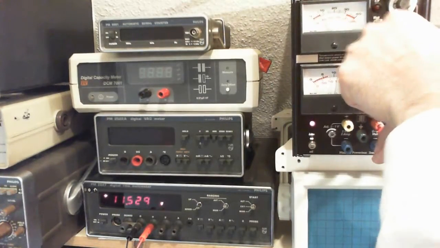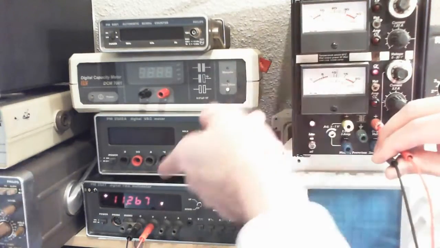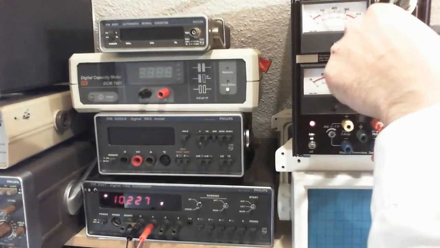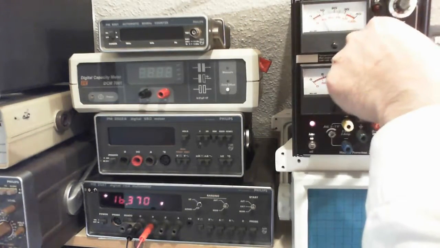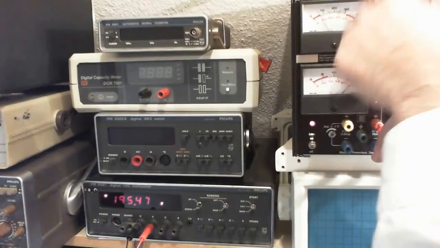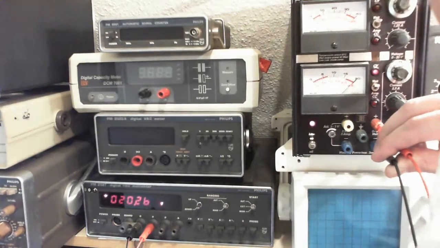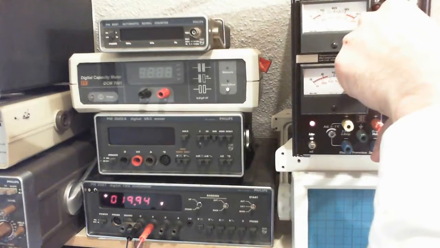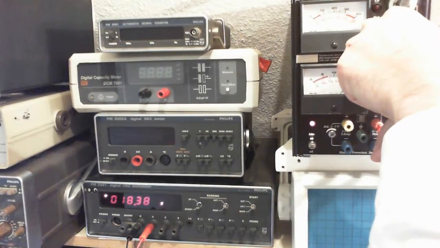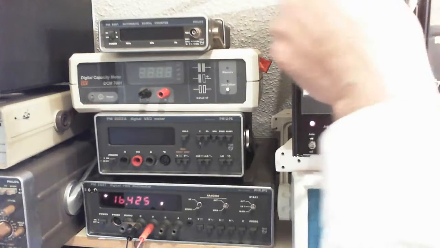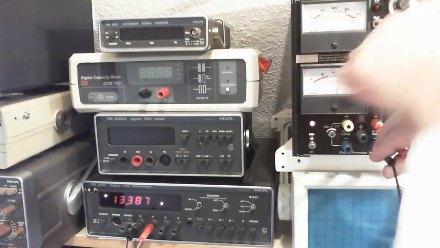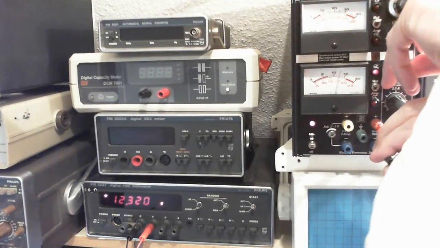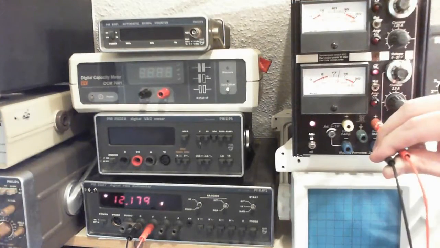And if I change the voltage on the power supply, there you can see that the voltage is changing. I can go, for example, all the way up to, I don't know, 20 volts, for example. 20.2. So that's basically voltage. Now this is around 12 volts.